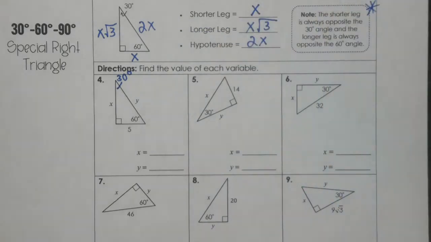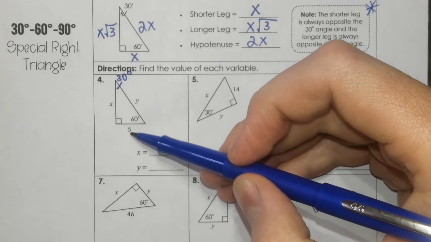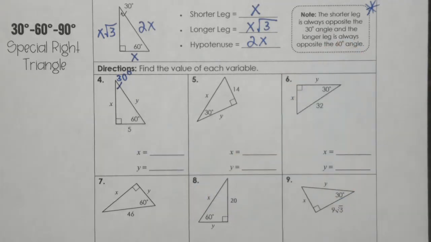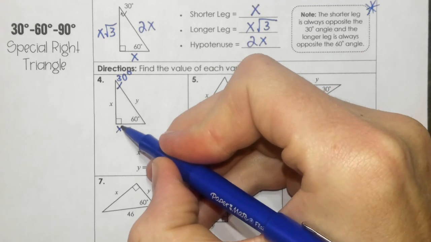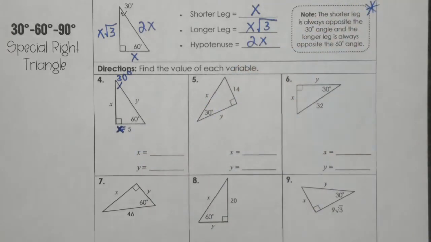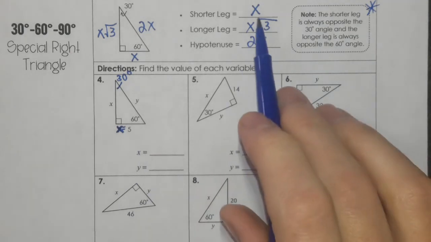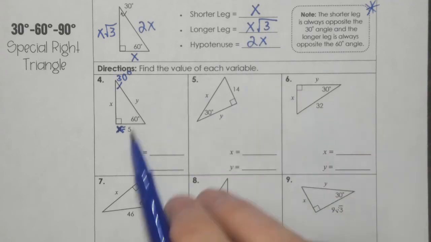Now, that's important because across from the 30-degree angle, we know we have the short leg. So 5 is the short leg, aka x, right? For this one, you don't have to do this every time, I'm just going to try to help us see what's what. So we said the short leg is represented by x. So I'm saying 5 is x.